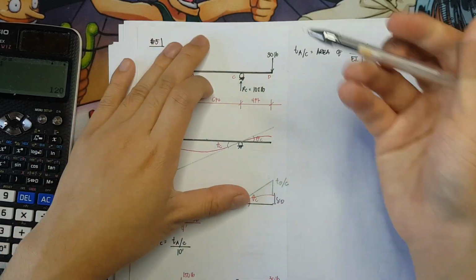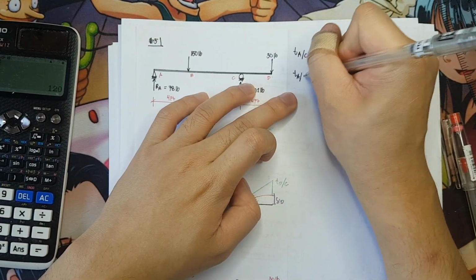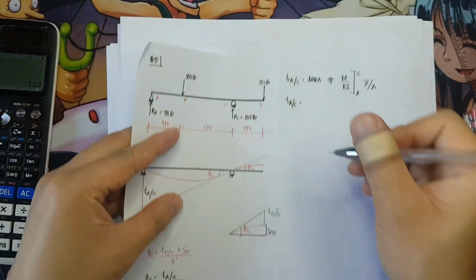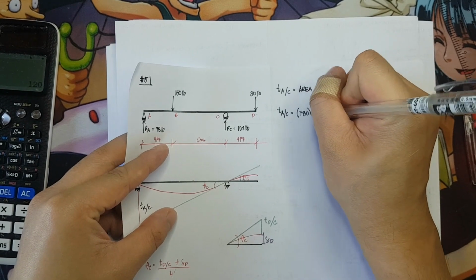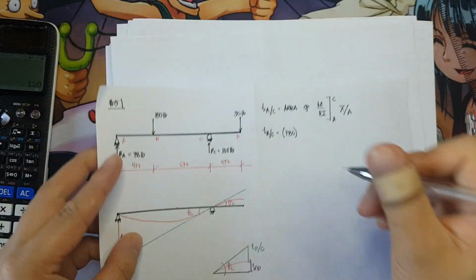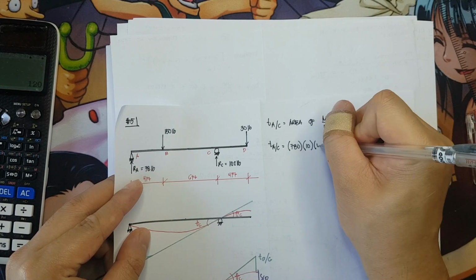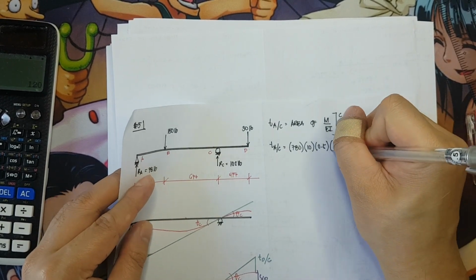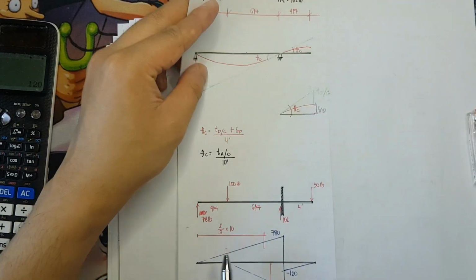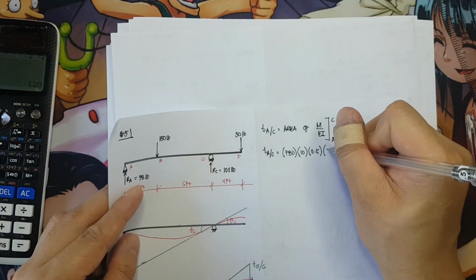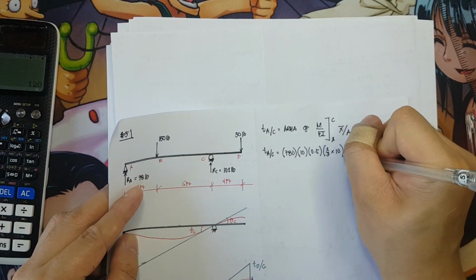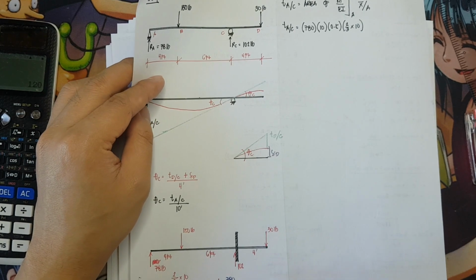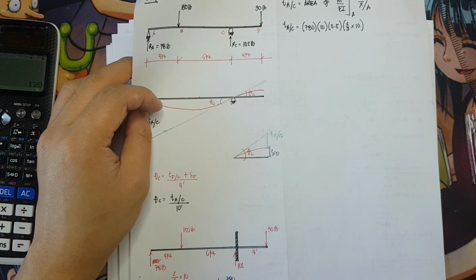So TAC is now equivalent to the area: 780 height times a span of 10 feet times 0.5, because that is a triangular load, times the lever arm. What is our lever arm? 2/3 of 10. Is it positive or negative? It is positive because it is on the upper side of our reference.